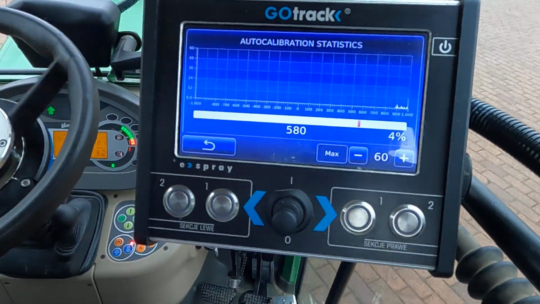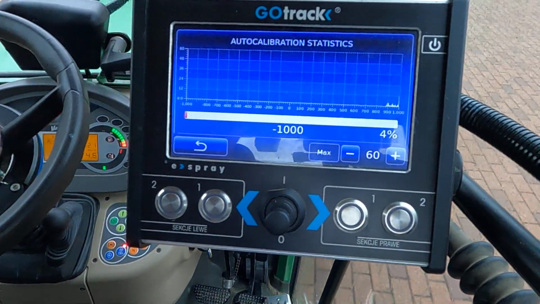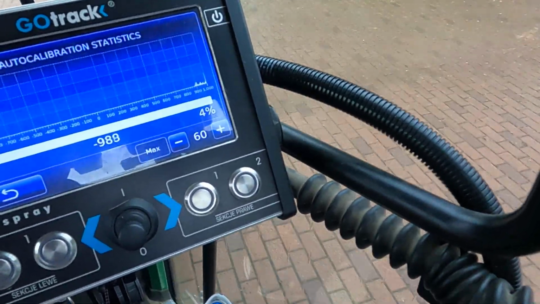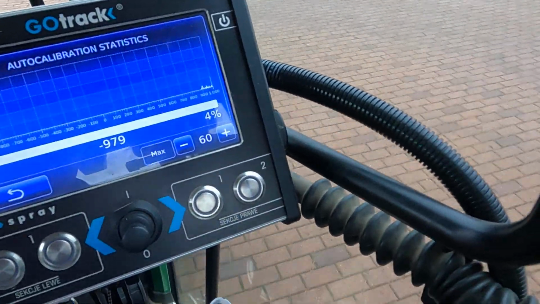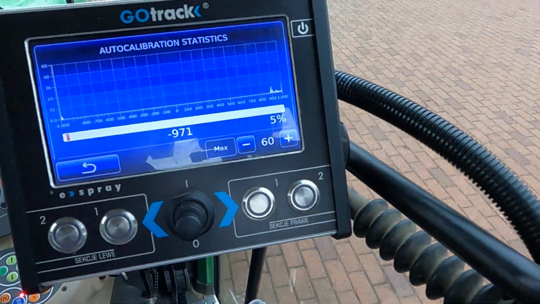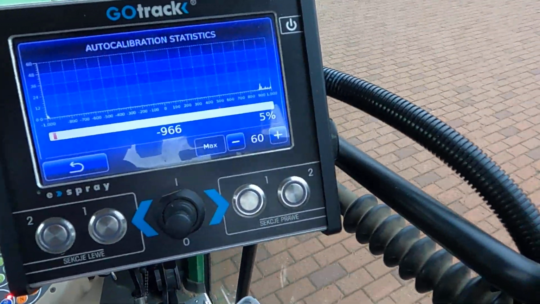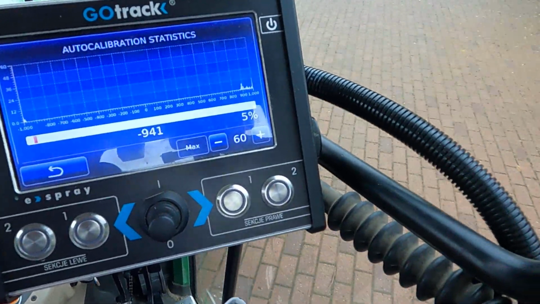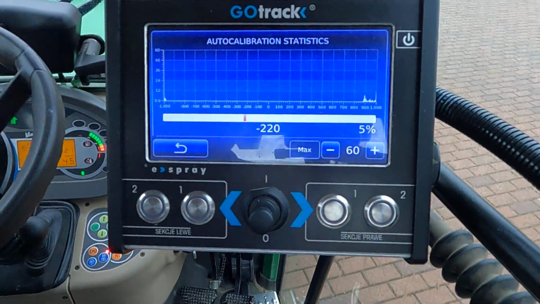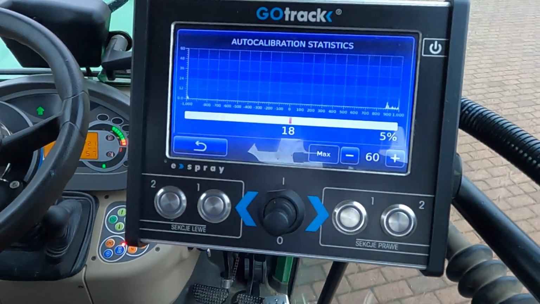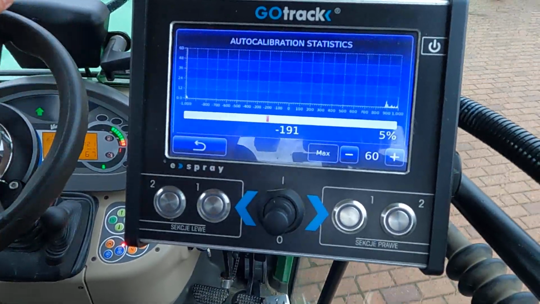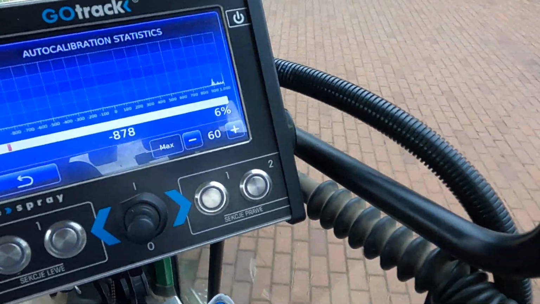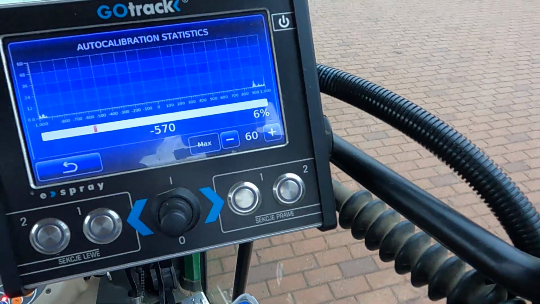Now we drive left, maximum left, there are some measurements. Drive straight forward, but for that we need a longer distance, at least 25 meters.